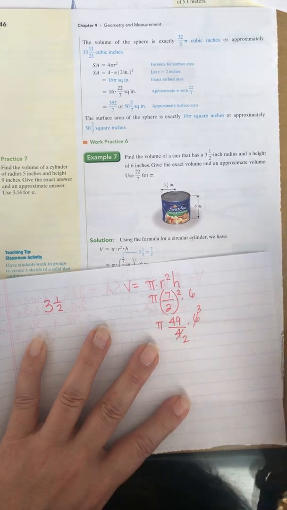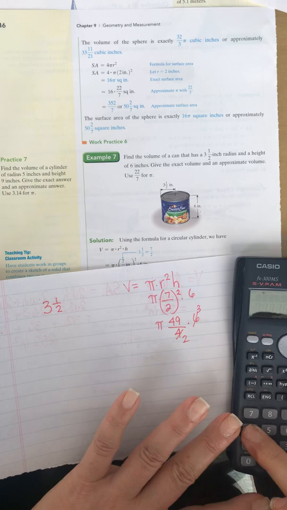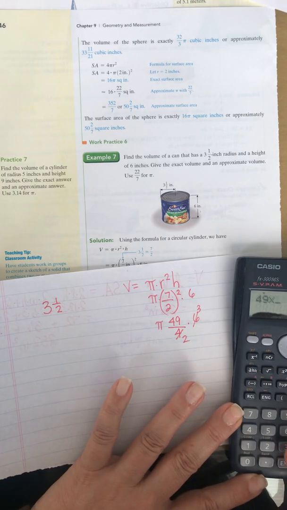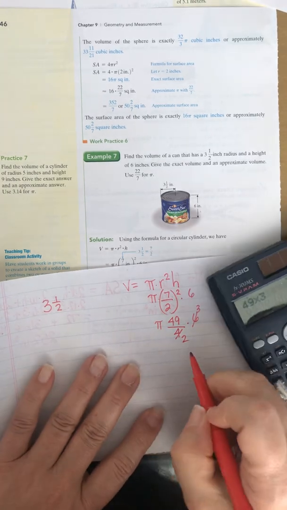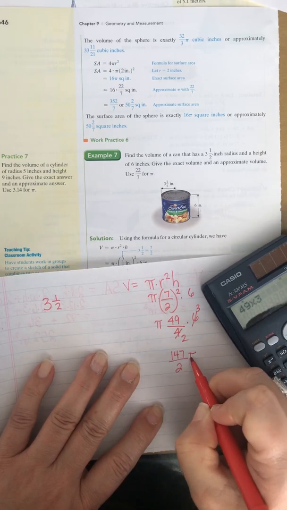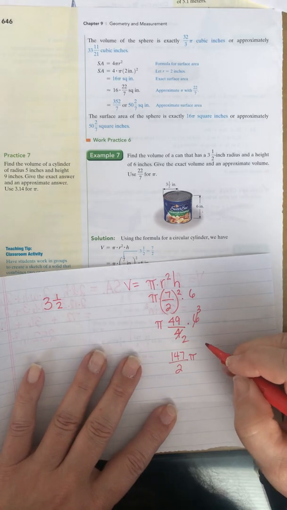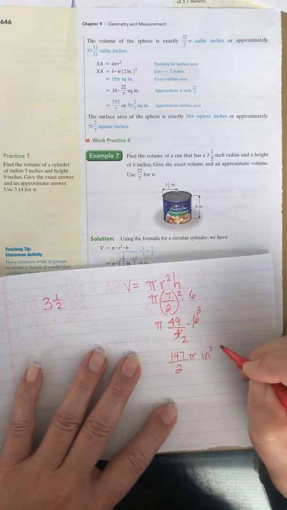Okay. So now when we multiply, it's not as much, or you can just go ahead and 49 times 3 is 147 over 2, and then we have a pi. And remember, it's in units, so this is in inches, cubic inches.